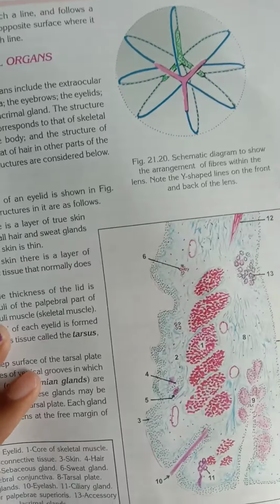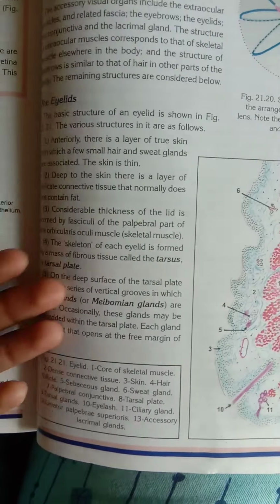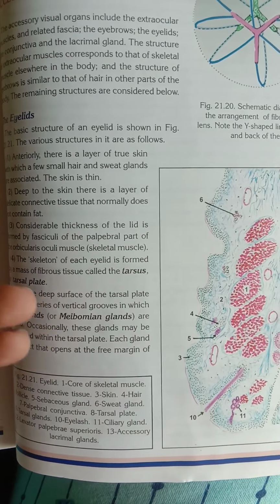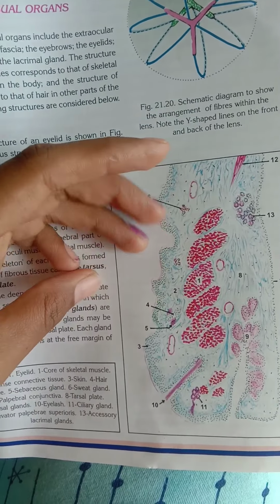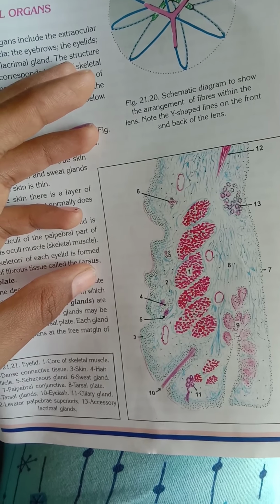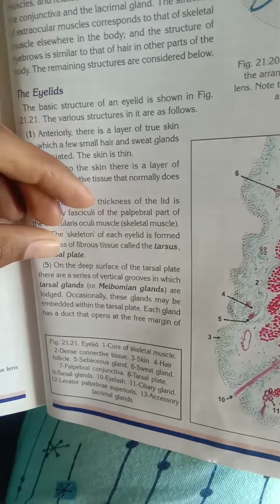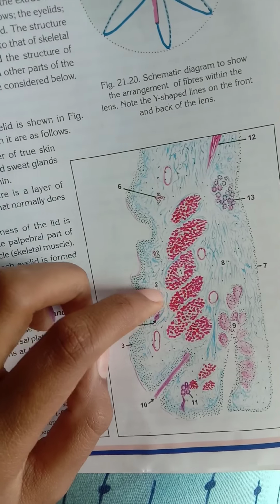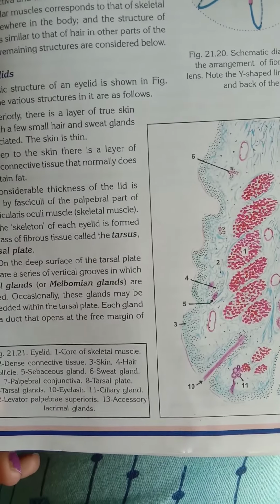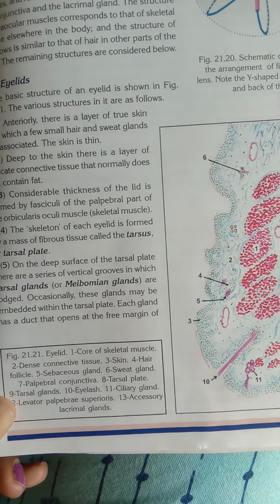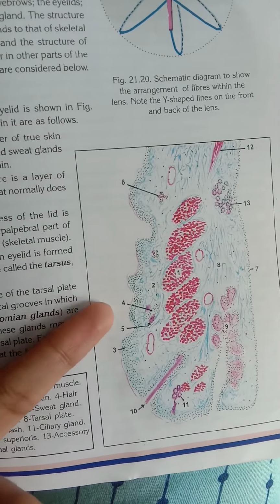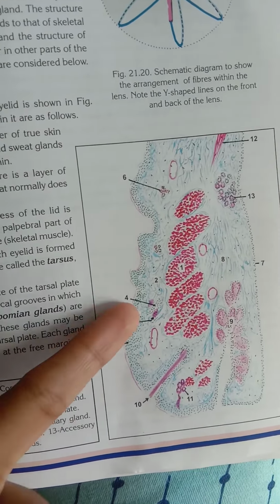Now let us discuss the eyelids. You can see the eyelid structure here, with everything mentioned. Number 1 is the core of skeletal muscle, which is the muscle present in our eyelid. Next we have dense connective tissue. The eyelid also contains skin on the anterior surface, and hair follicles are present. This is the skin and this is the hair follicle. We also have sebaceous glands and sweat glands.